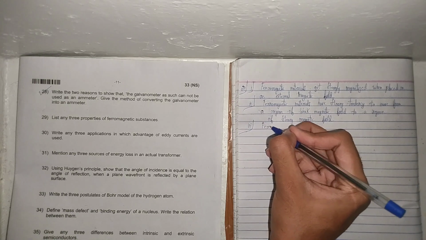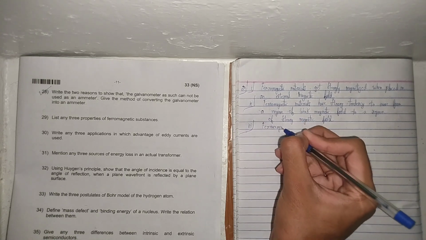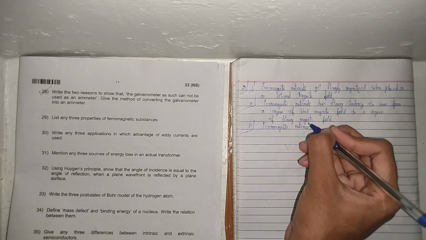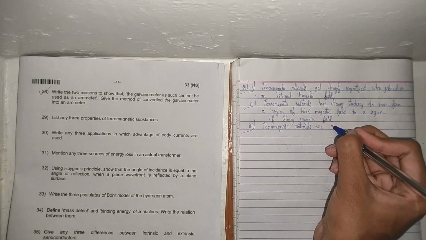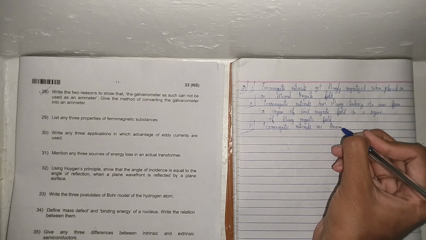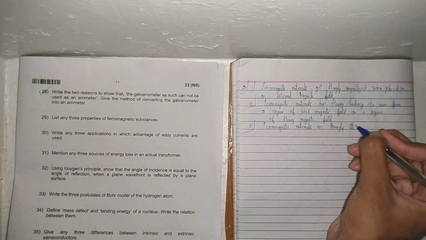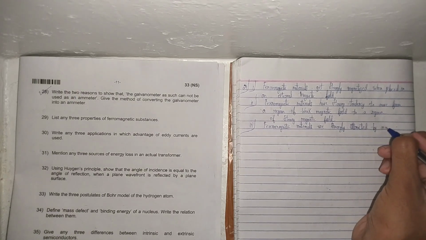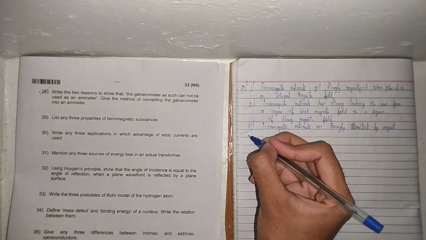Third one: ferromagnetic materials are strongly attracted by a magnet. Let us write one or two points more.